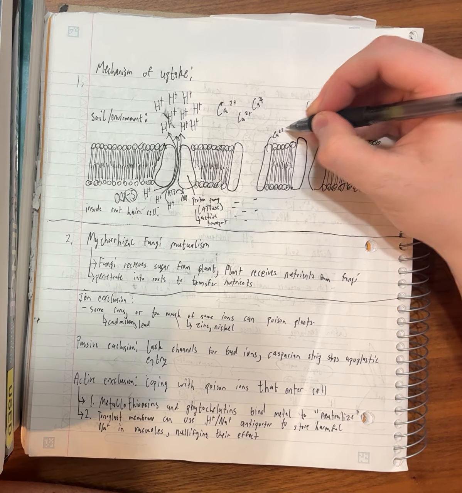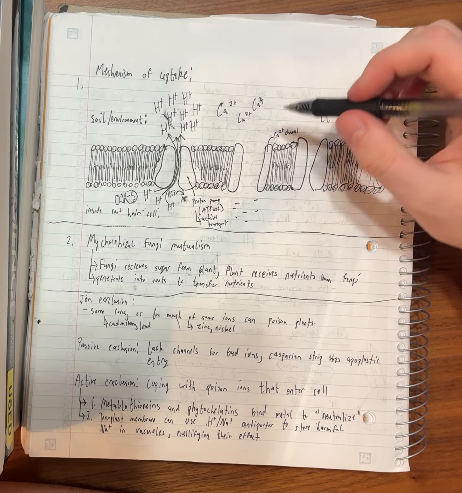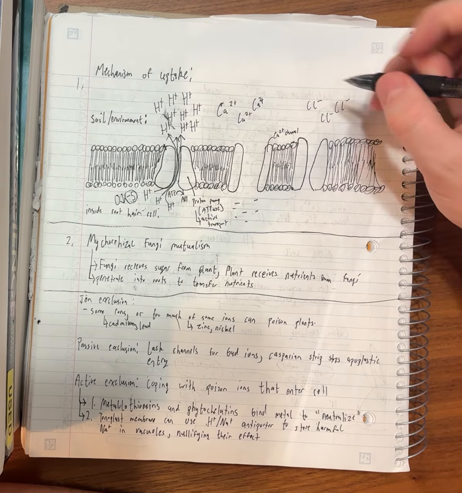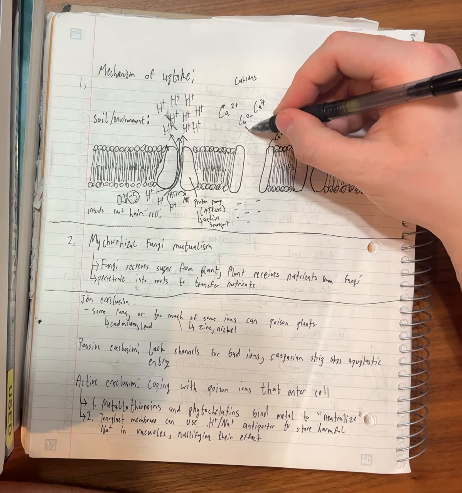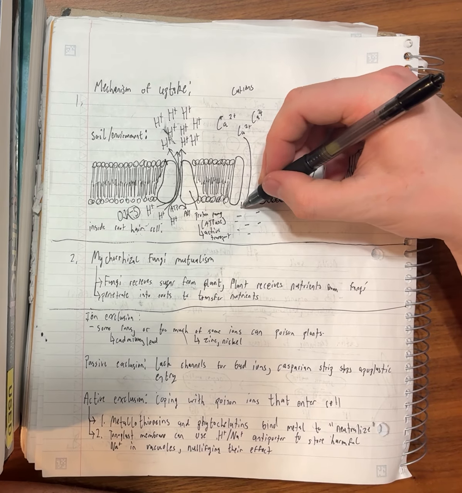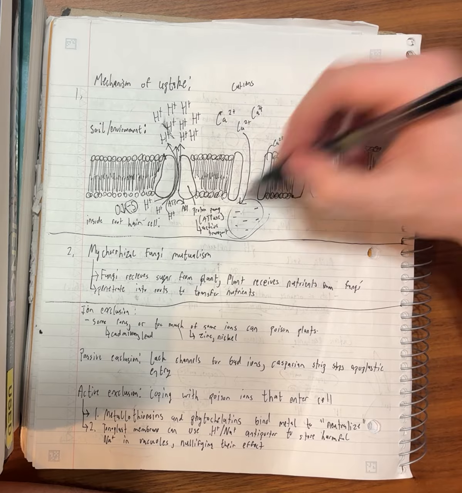So we're going to have something like a calcium channel, which is going to allow positively charged ions, which are cations, to flow through this channel to this negative area. Because remember, positive is attracted to negative.